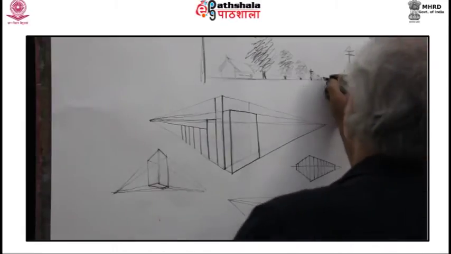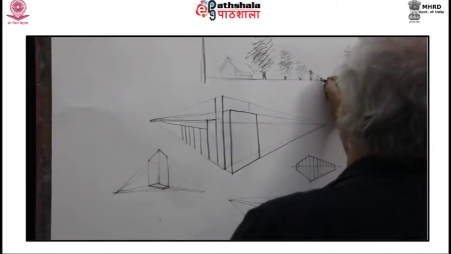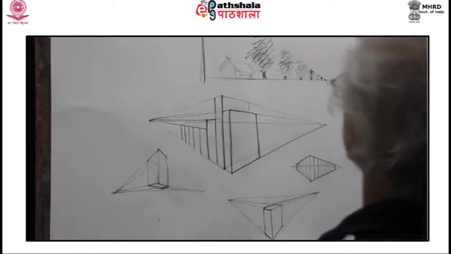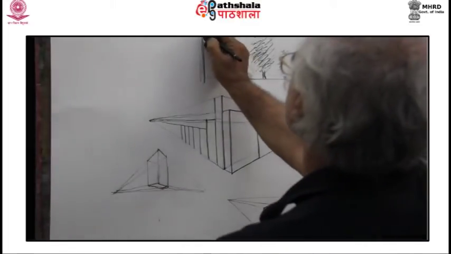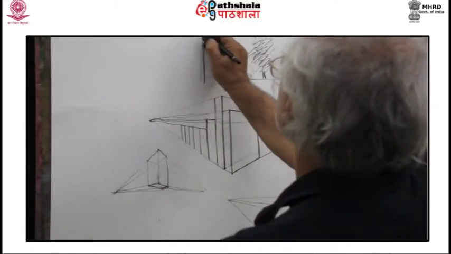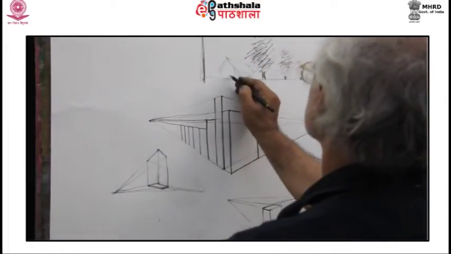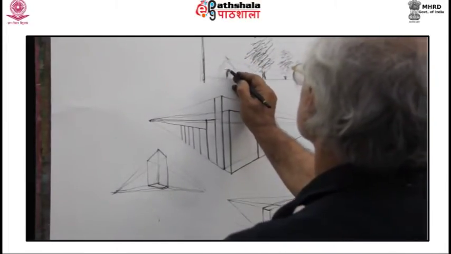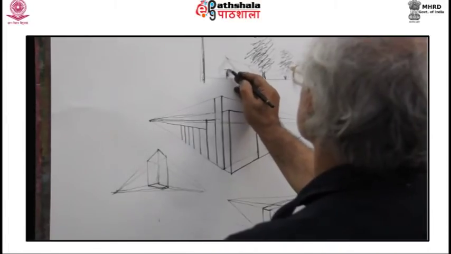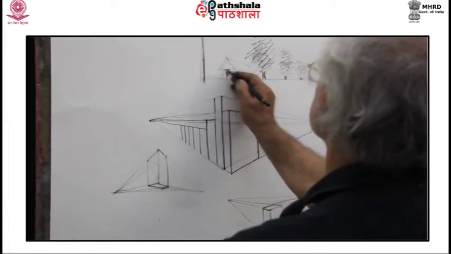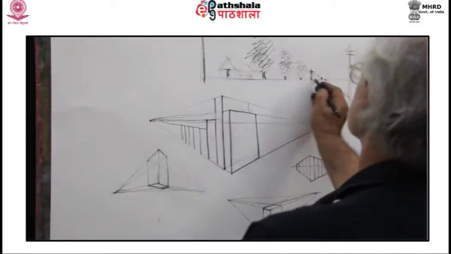In between the trees also one can show a pole, but it has become so much easier to guess the size of the pole drawn at a distance. There is no chance of it looking disproportionate.